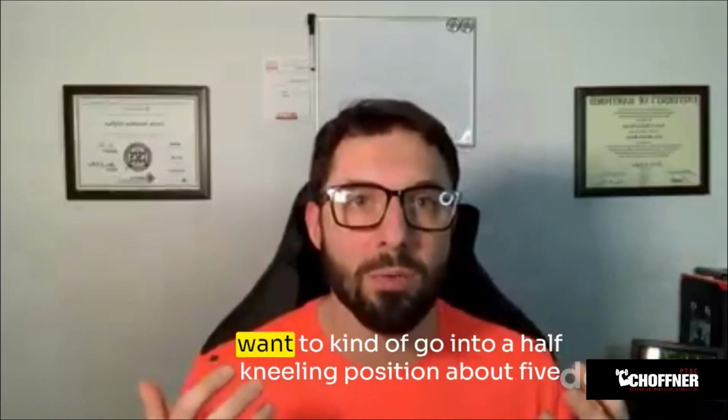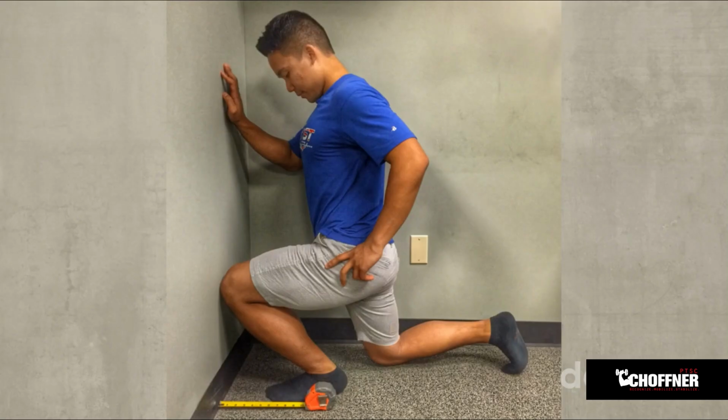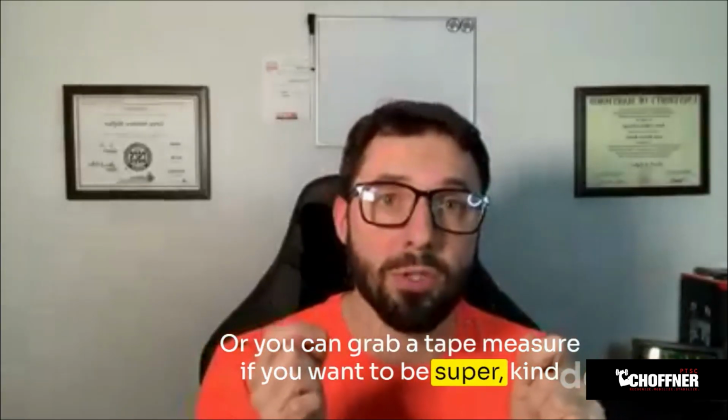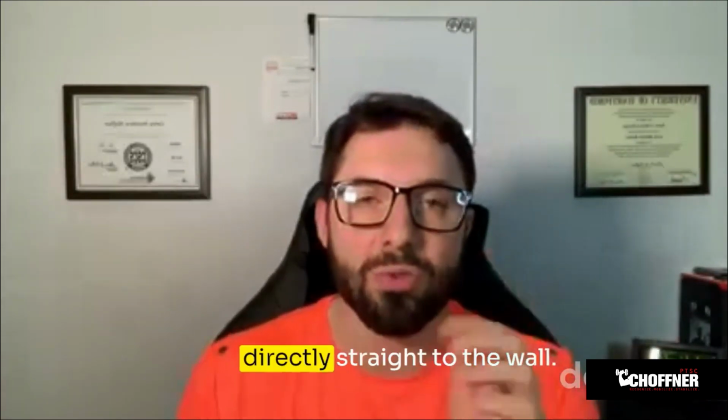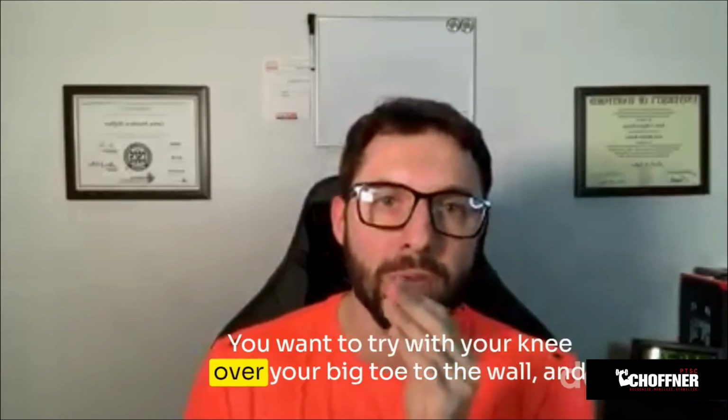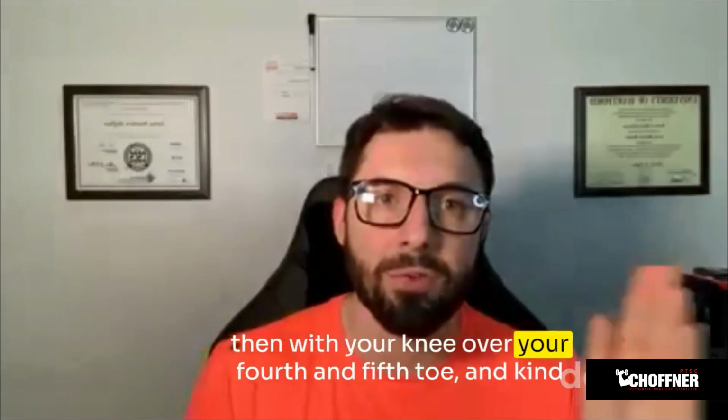That's why this is a great test to do. And the way it works is you want to go into a half kneeling position about 5 inches from the wall, so you can use your fist and your thumb. That's about 4 to 5 inches, or you can grab a tape measure if you want to be super strict and precise with it. And you're going to just try and touch your knee directly straight to the wall. You want to try it with your knee over your big toe to the wall, and then with your knee over your 4th and 5th toe.